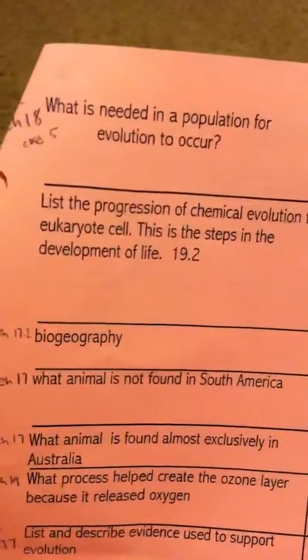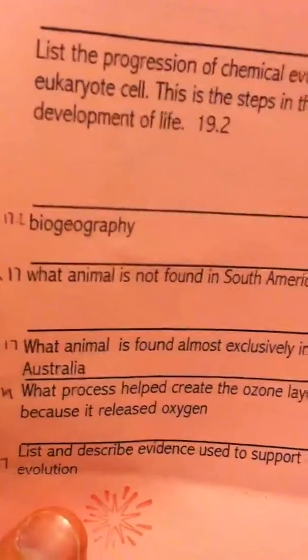Okay, then for biogeography, we have study of the geographic distribution of life forms on Earth. Next one down, we have no rabbits in South America. Then marsupials on Australia, although it says what animal, so I think it's kangaroo. But you can do as you please.